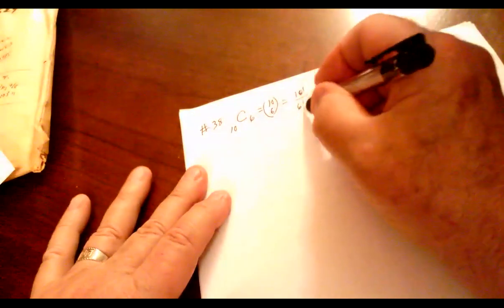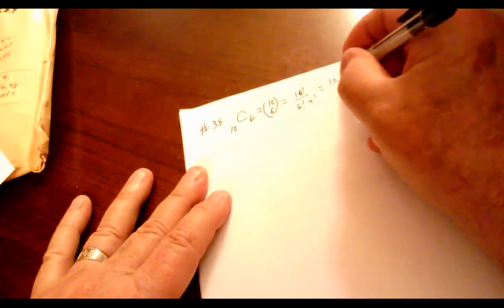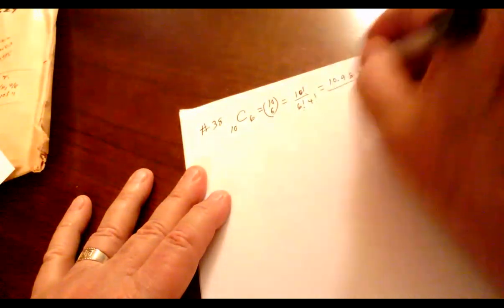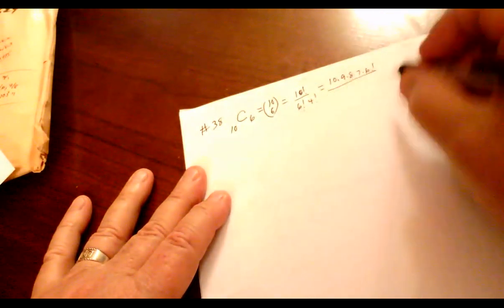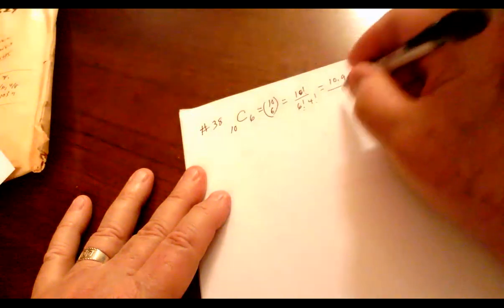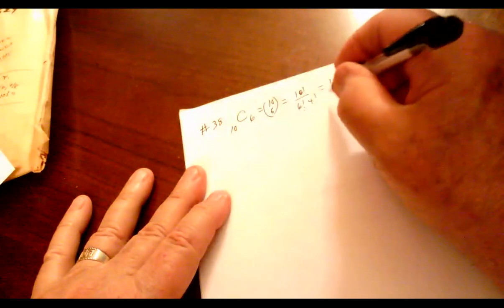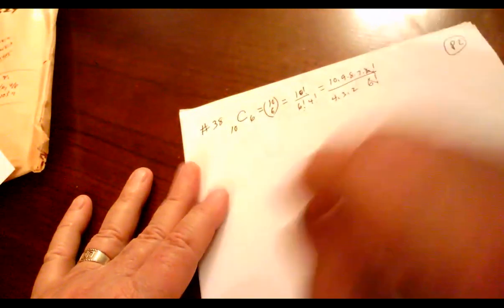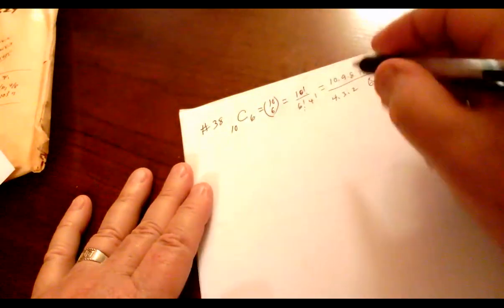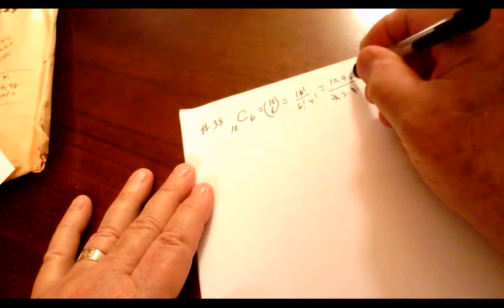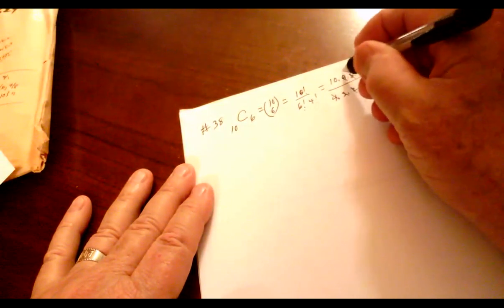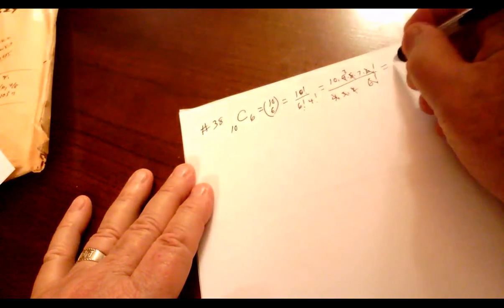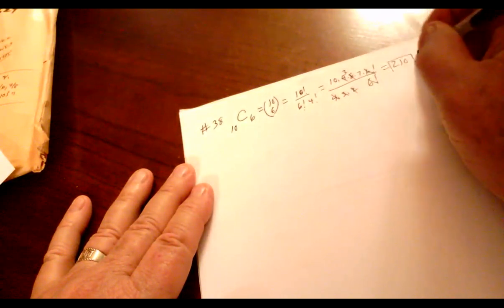I'm going to expand the 10 down to the 6: 10 times 9 times 8 times 7 times 6 factorial. I'm going to line up the 6 factorial underneath it so I can cancel that, and expand the 4 factorial to 4 times 3 times 2. I don't need the 1. It doesn't matter. Now, 4 times 2 is 8, so I can get rid of that. 3 into 9 is 3. And I get 10 times 3 is 30, times 7 is 210, and that's my answer.